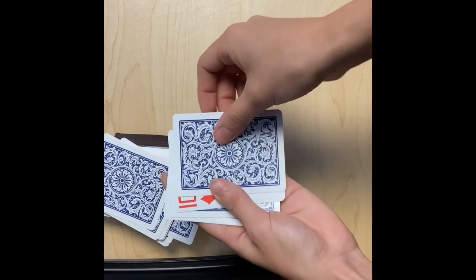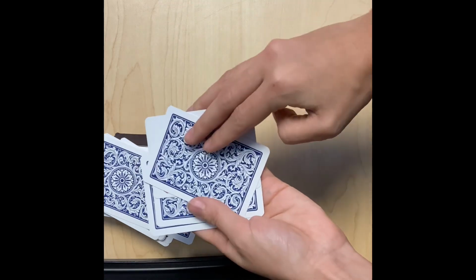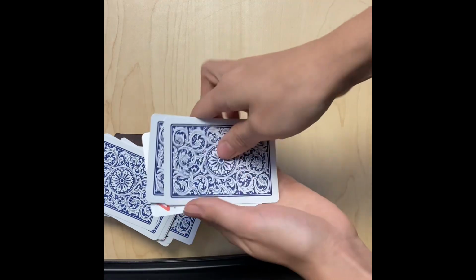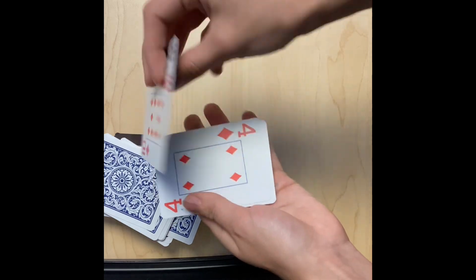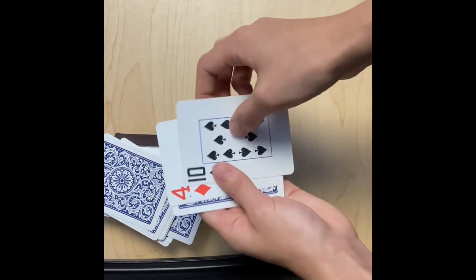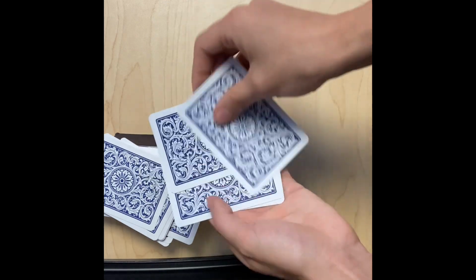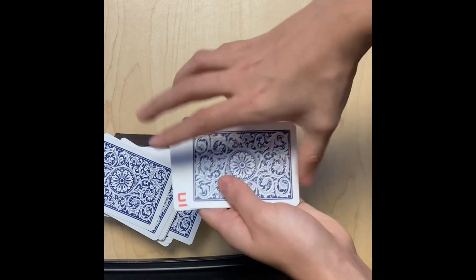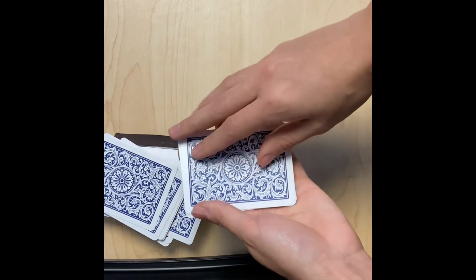After this, we are going to do a certain type of shuffle 3 times. The shuffle is going to be flip the top 2 cards and then cut randomly. Flip the top 2 cards, cut randomly. Flip the top 2 cards, cut randomly. We did that 3 times.